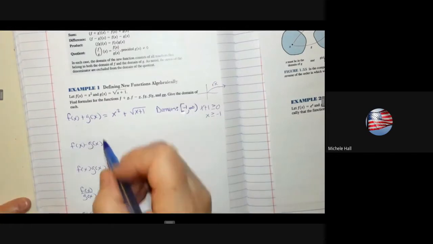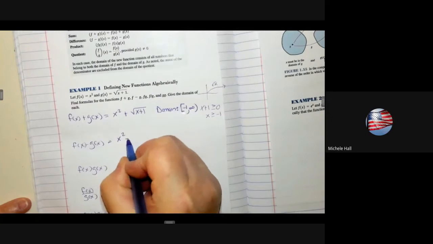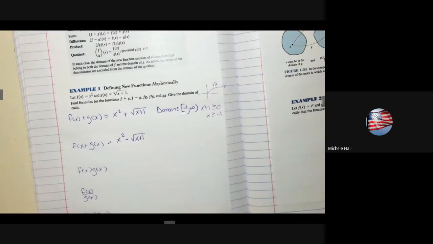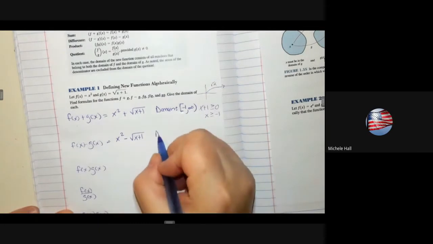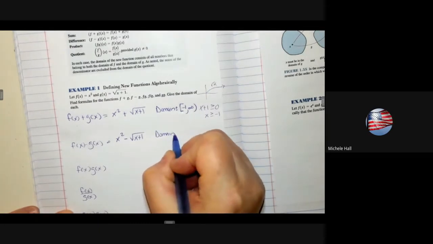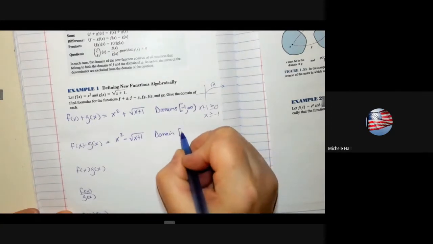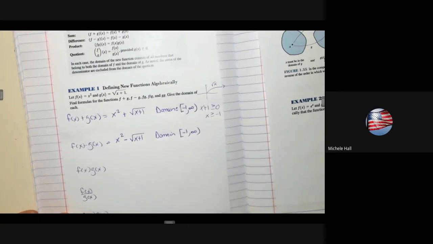F of x minus g of x is going to be x squared minus the square root of x plus 1. Again, if I was to solve, I would see that the domain still has to be greater than or equal to -1. We're going from -1 to infinity.